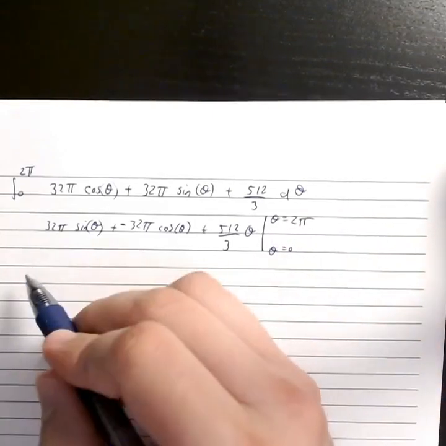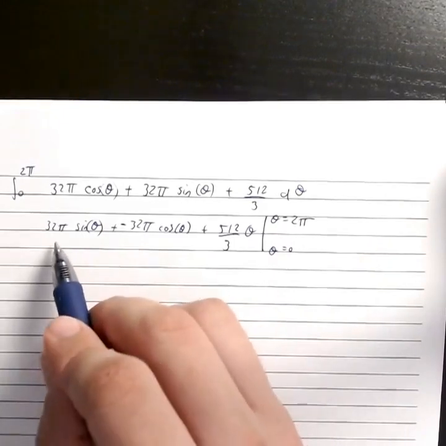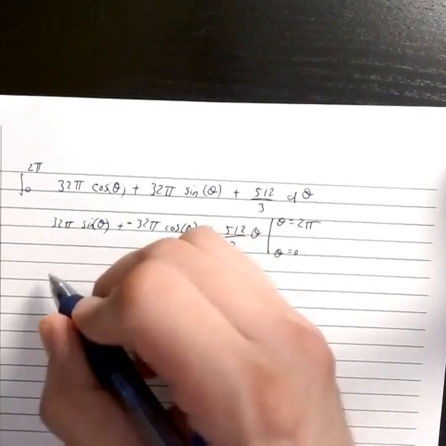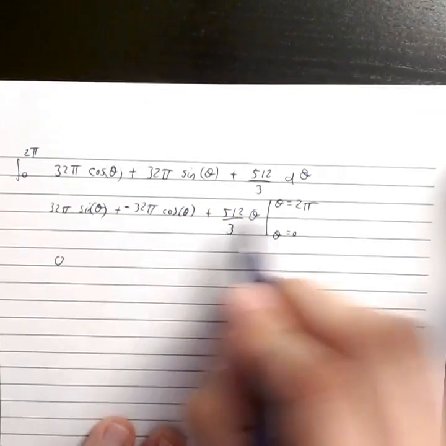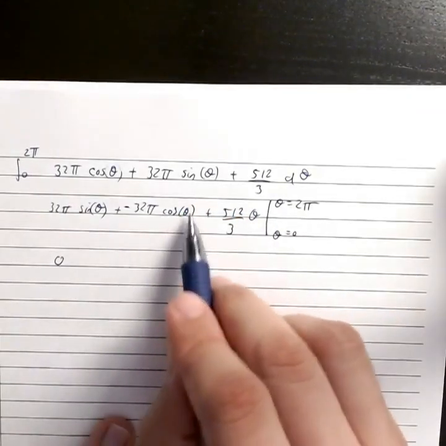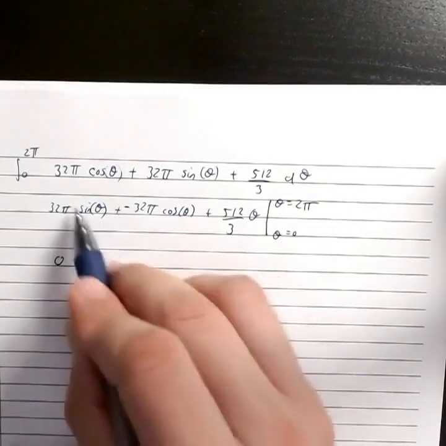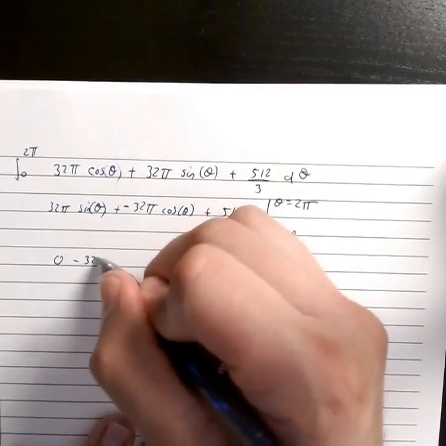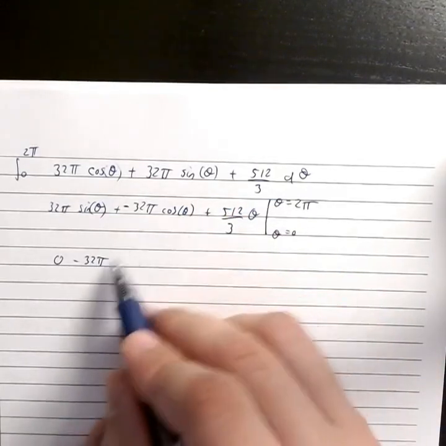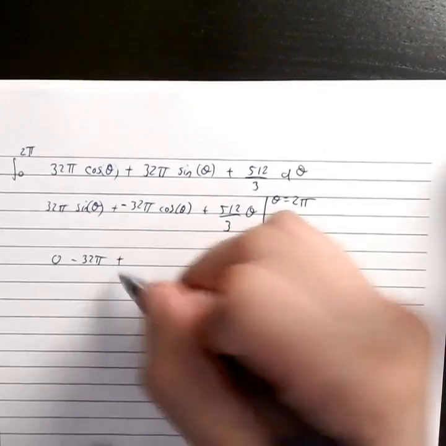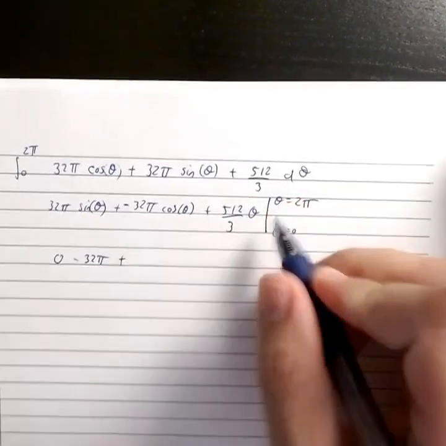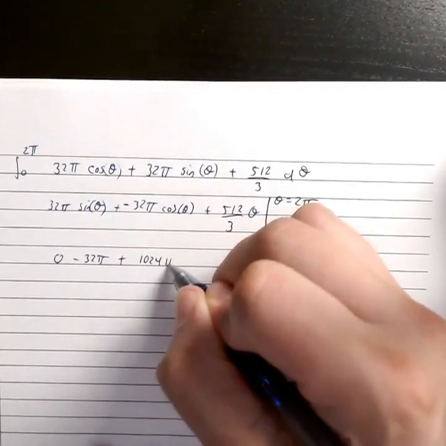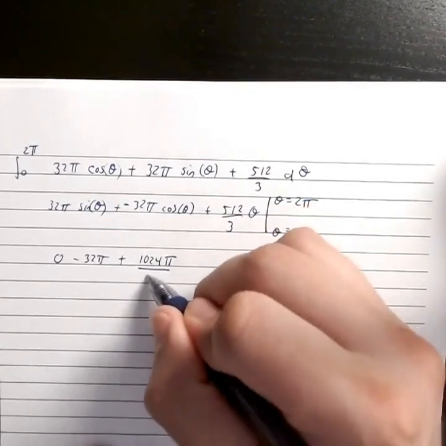Now, if I plug in 2 pi right here, the sine of 2 pi is 0, so that's going to be 0. If I plug in 2 pi right here, the cosine of 2 pi is 1. So that's going to be 0 minus 32 pi, really 32 pi times 1, but the times 1 doesn't change anything. Plus, that's going to be 2 pi times 512. Well, we can write that as 1024 pi over 3.